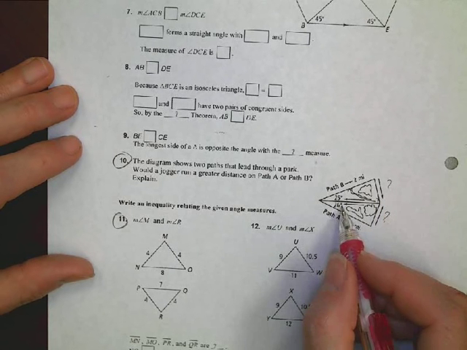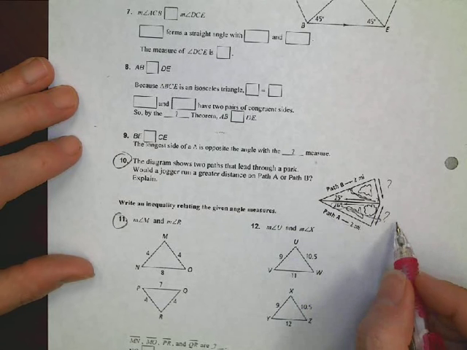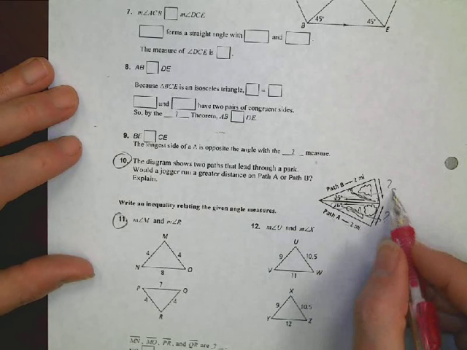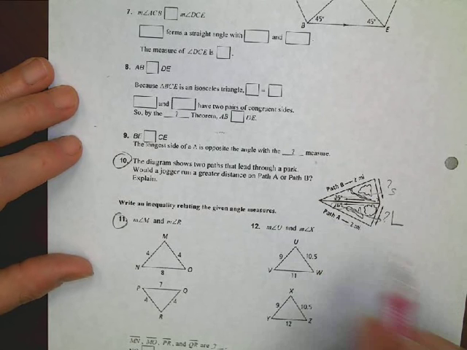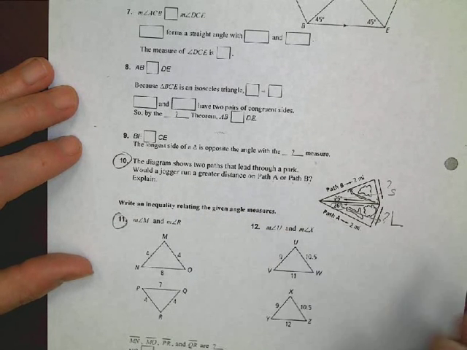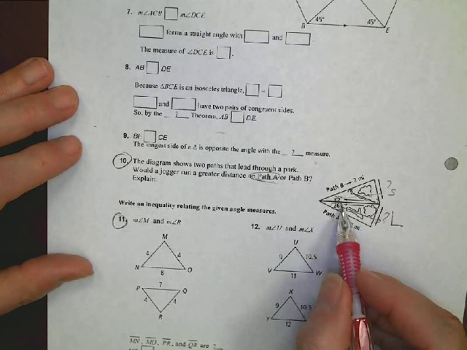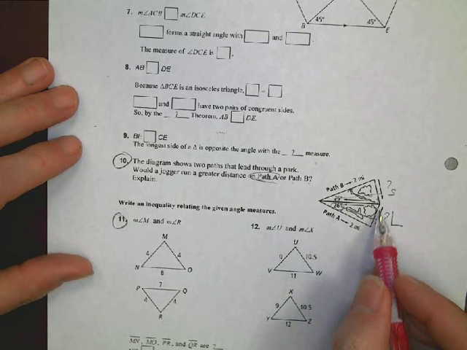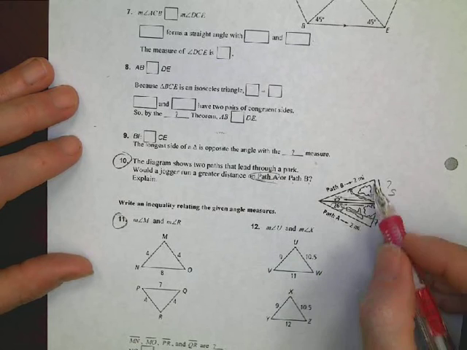Because this angle is 26, this tells me that this is my larger value and this is my smaller value. So, would a jogger run a greater distance on path A or path B? The answer would be greater distance on path A, because this angle measurement 26 tells me that the corresponding part is going to have a longer line segment than the 25-degree one there.